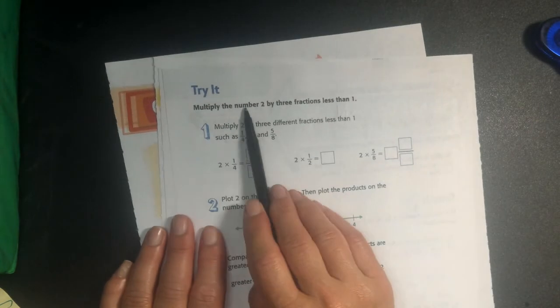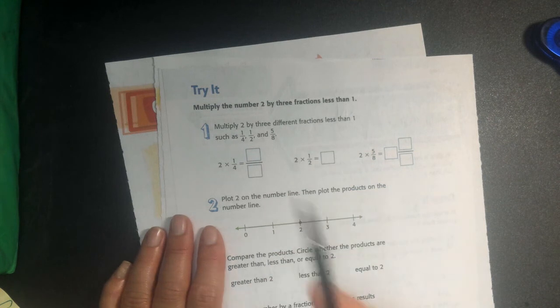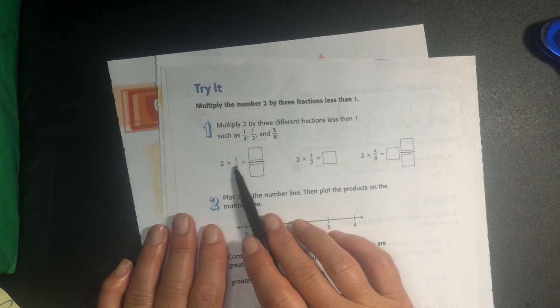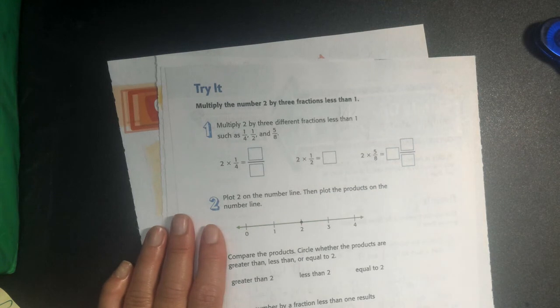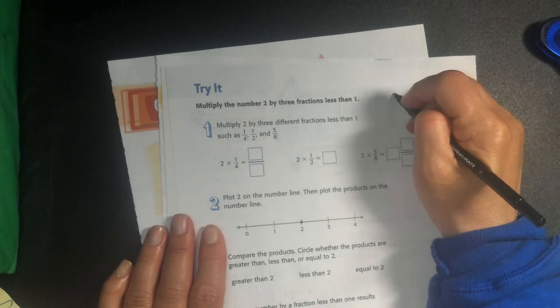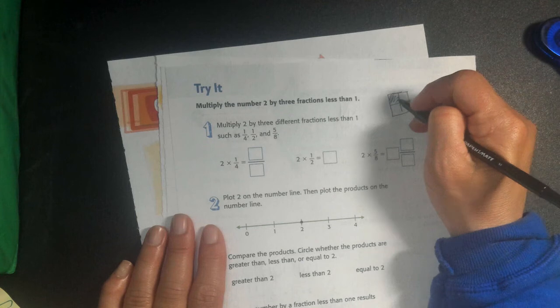Now I'm going to multiply the number 2 by 3 fractions that are less than 1. So I'm going to multiply by 1/4, 1/2, and 5/8, which are all smaller than 1. Right? If I had 1, a fourth of 1 is smaller than 1.